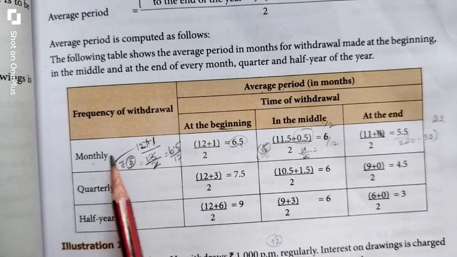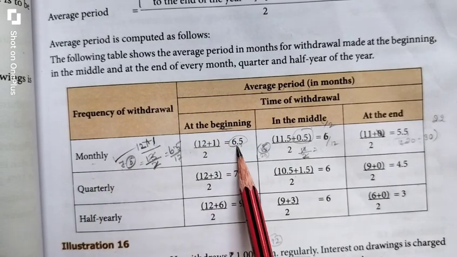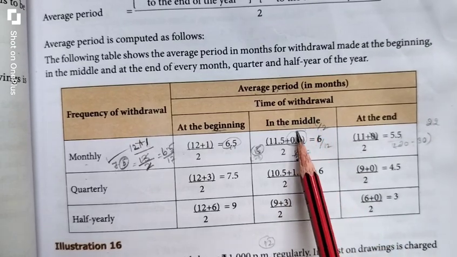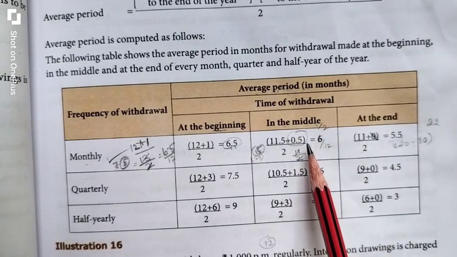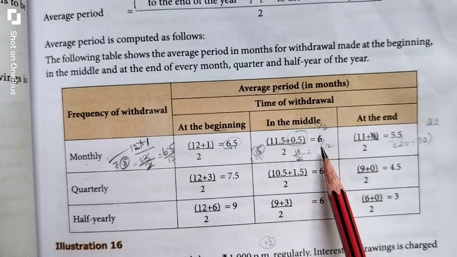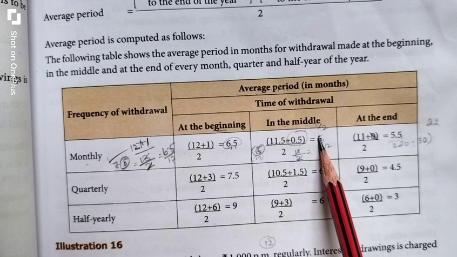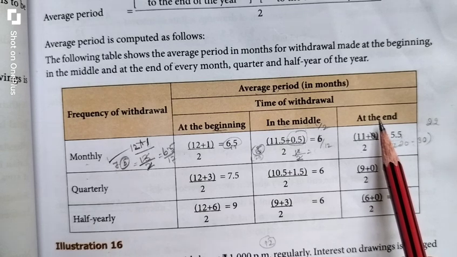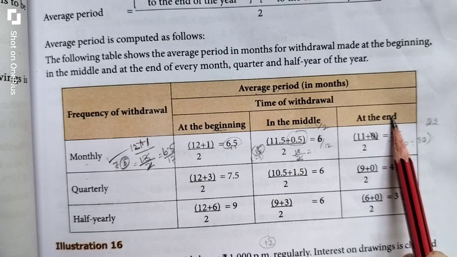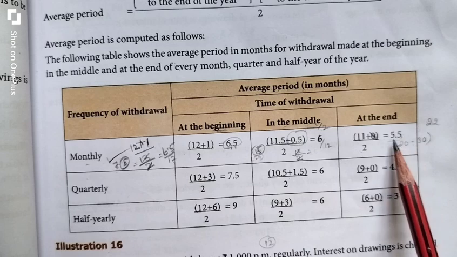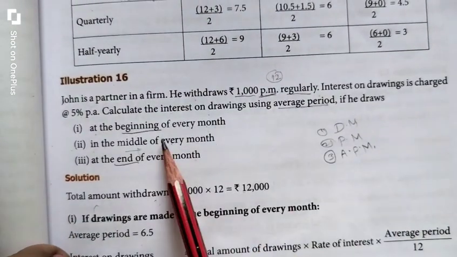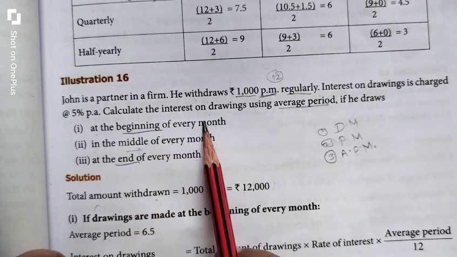If John withdraws at the beginning of the month, you have to take the average period as 6.5 divided by 12. If John withdraws cash from his business in the middle of the month, the average period is 6 divided by 12. If John withdraws cash at the end of the month, the average period is 5.5 divided by 12. Okay, let's take the first situation, the beginning of every month.